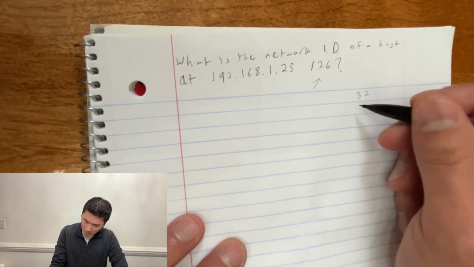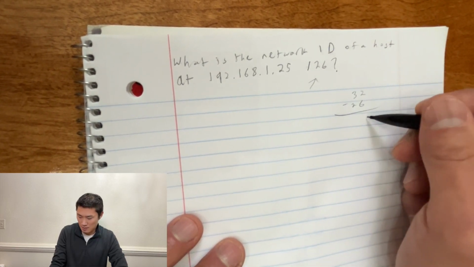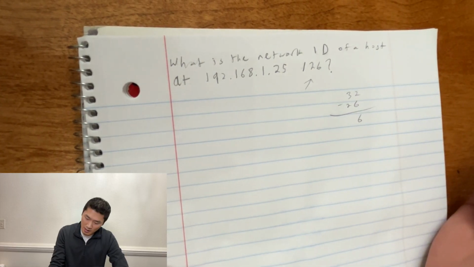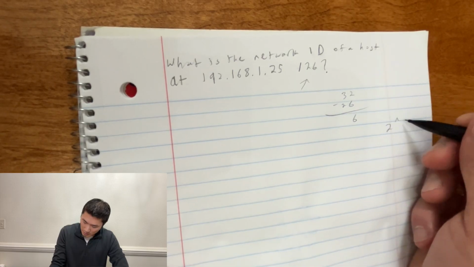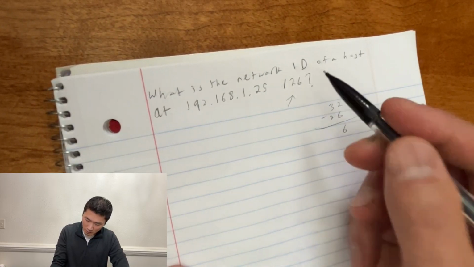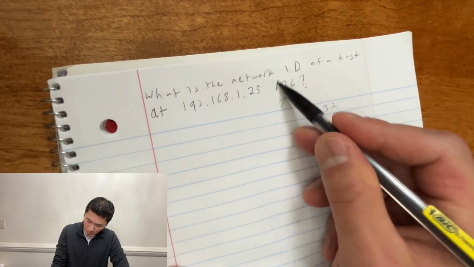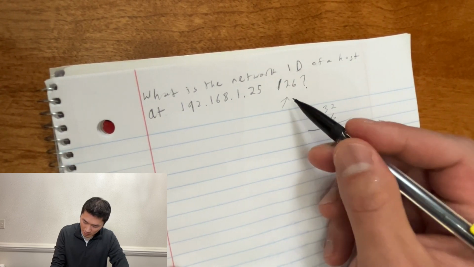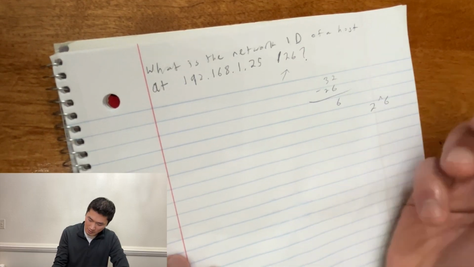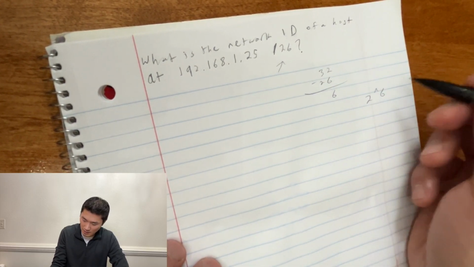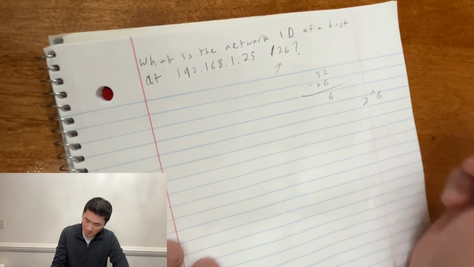and we're gonna do 32 minus 26. That's 6, and you're gonna take 2 to the 6th power. So with the CIDR notation, whatever this number is, just subtract it from 32 and then take that to that power. So in this case, 2 to the 6.